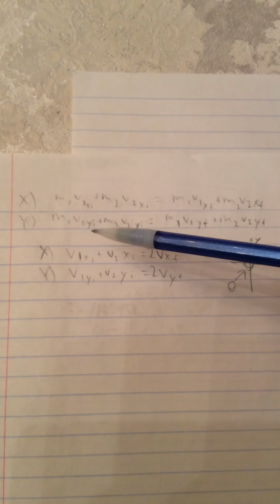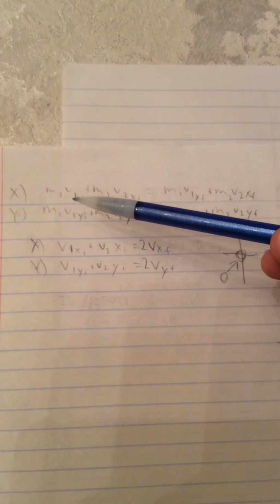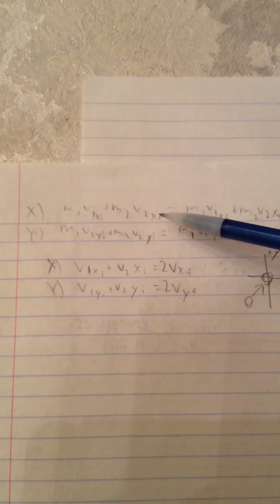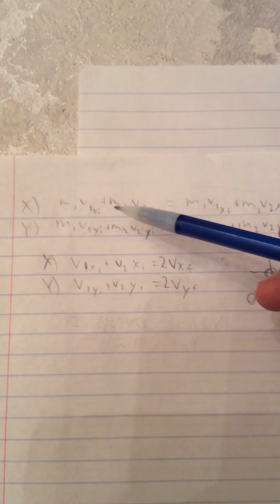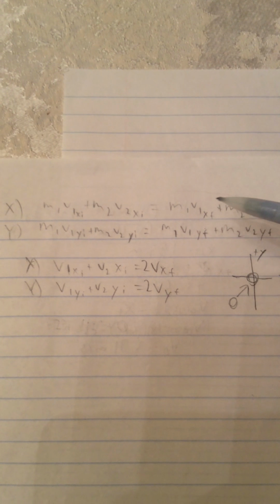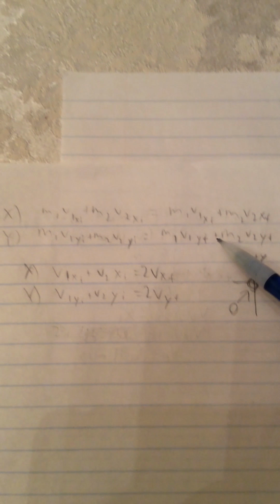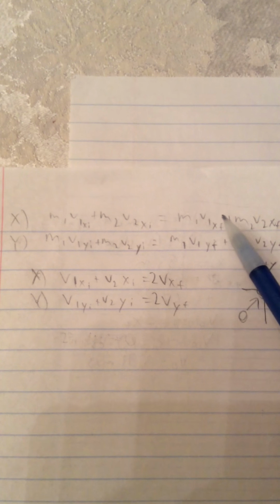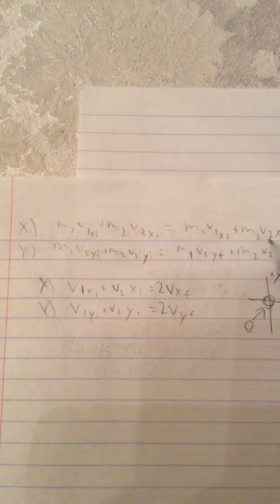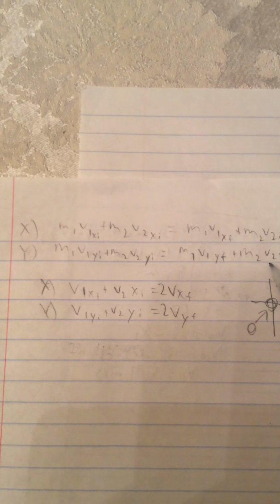Now, I've established the x and y conservation of momentum equations. First of all, we know we can simplify these quite a bit, knowing that the mass is irrelevant because both pucks are of the same mass and they stick together at the end, which means we need not separate the final velocity of pucks 1 and 2 in either the x or y directions.